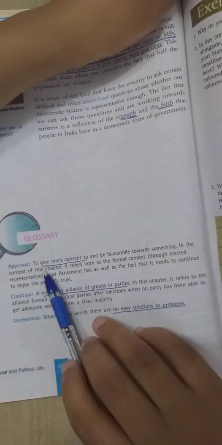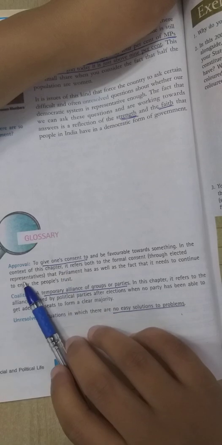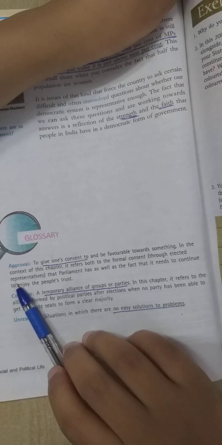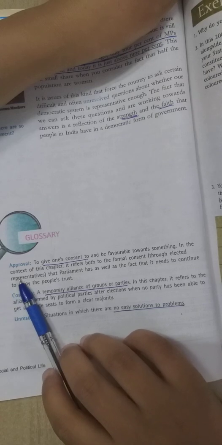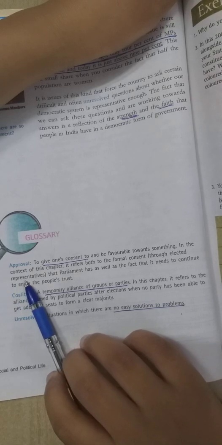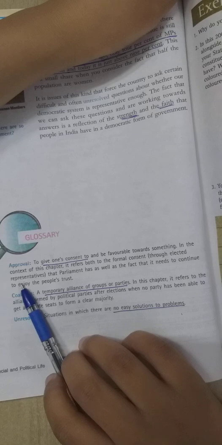Glossary. Approval: to give one's consent and to be favorable towards something. If I say you discuss this thing, what is approval, what is consent, it is the same thing. In the context of this chapter, it refers to both the formal consent through elected representatives that parliament has, as well as the fact that it needs to continue to enjoy the people's trust.